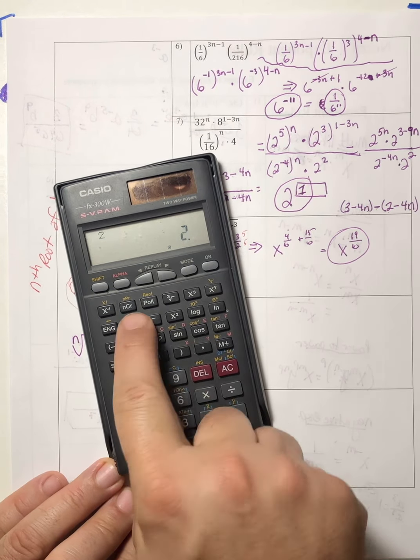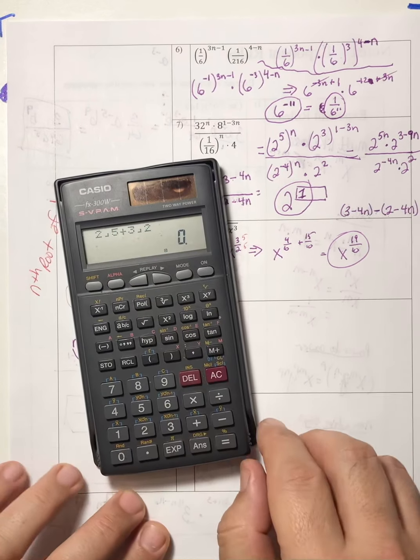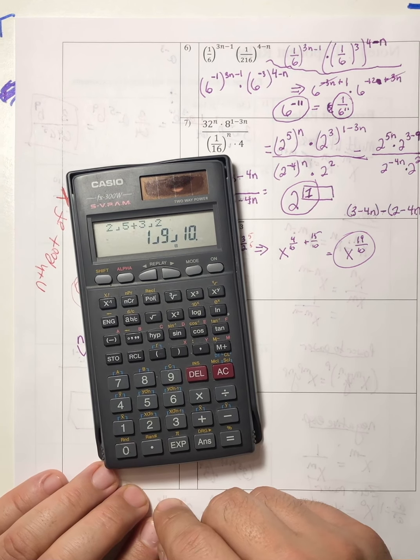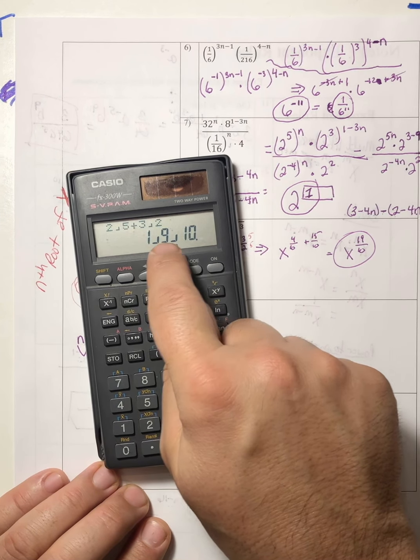And when I hit equal, it changes it to a mixed number. You see this thing on my scientific calculator is D over C. That's improper, so all I have to do is hit shift and that. There's 19 over 10.